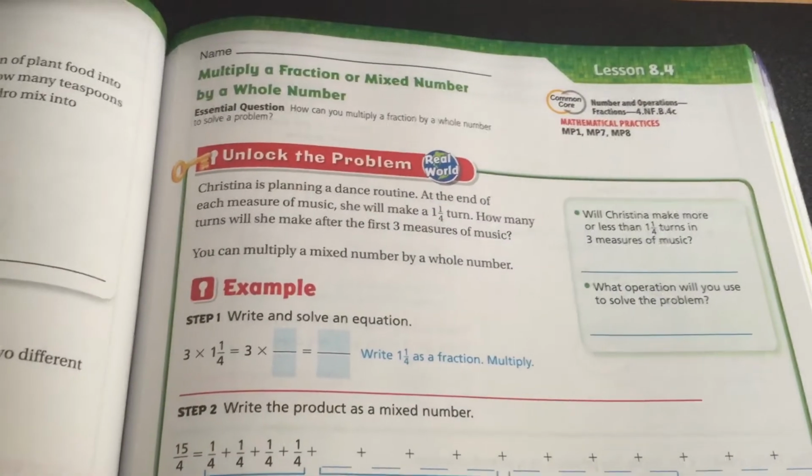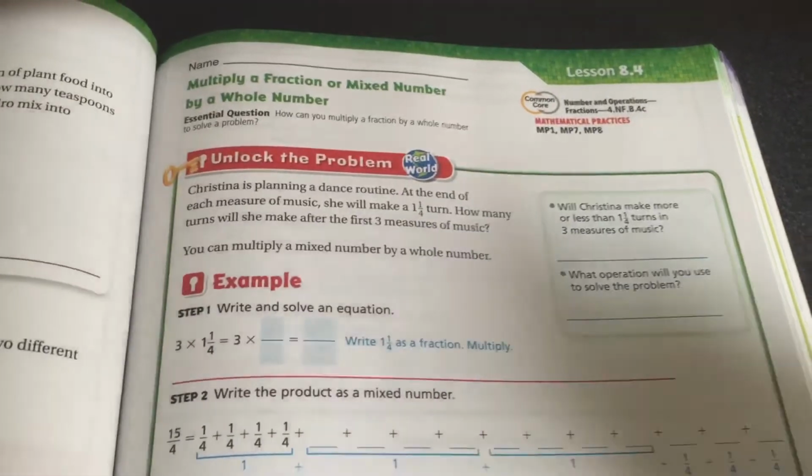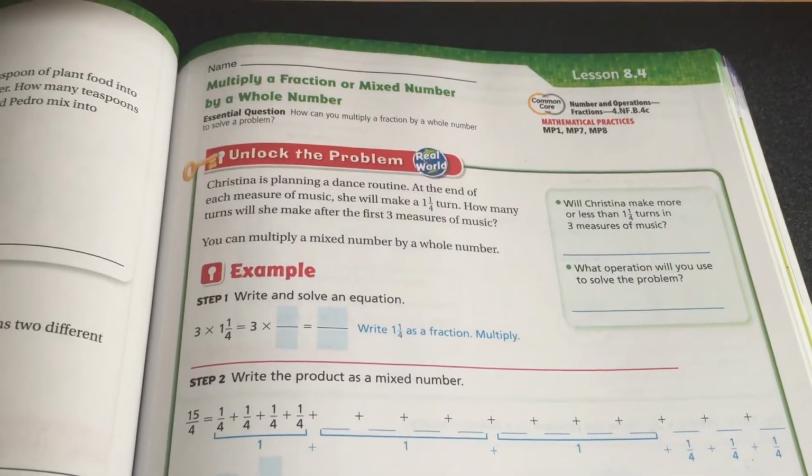Hey guys, it's Thursday, April 16th. I'm taking lesson 8.4. This is page 475.